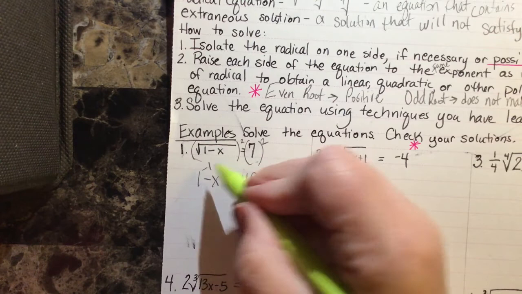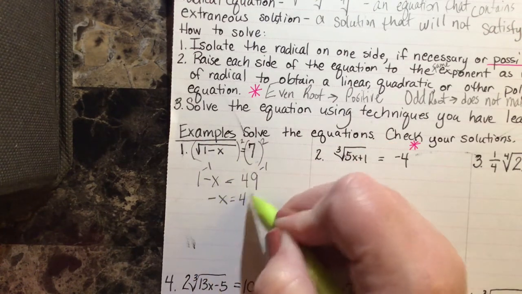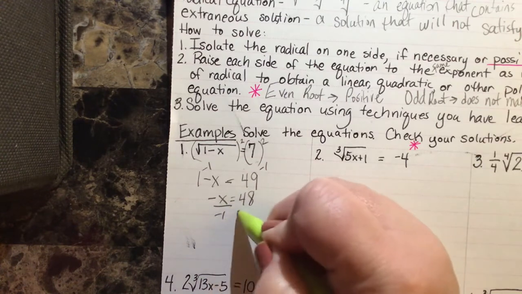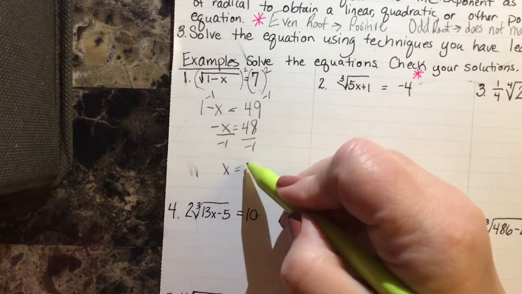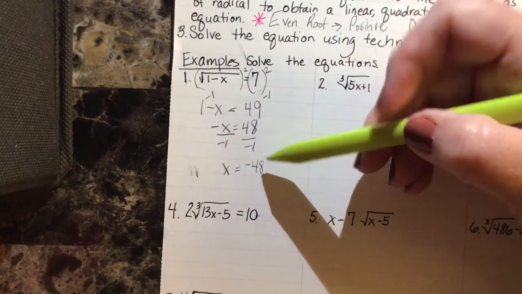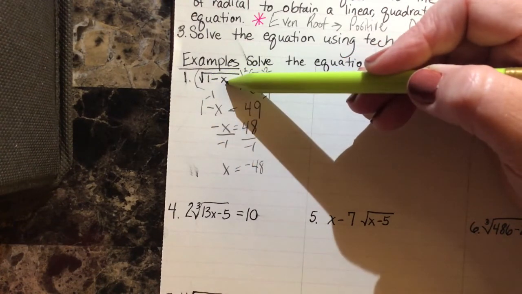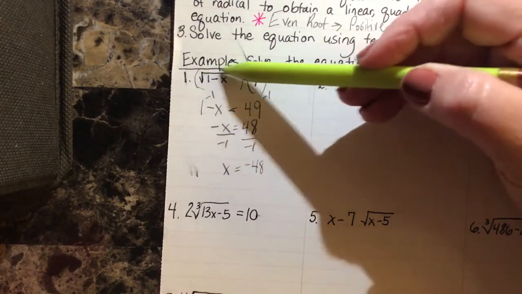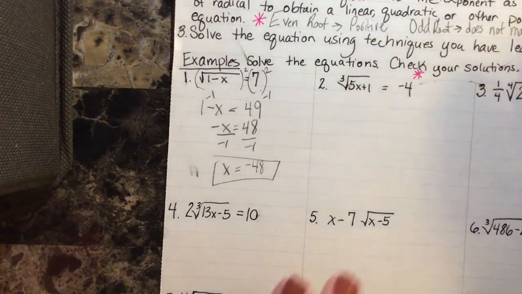Then I'm going to subtract 1. Negative x will equal 48. Divide by negative 1. X will be negative 48. Then I want to check that before I circle it and say it's the answer. 1 minus negative 48 is 1 plus 48, which is 49, and the square root of 49 is 7. So that is the correct answer for number 1.